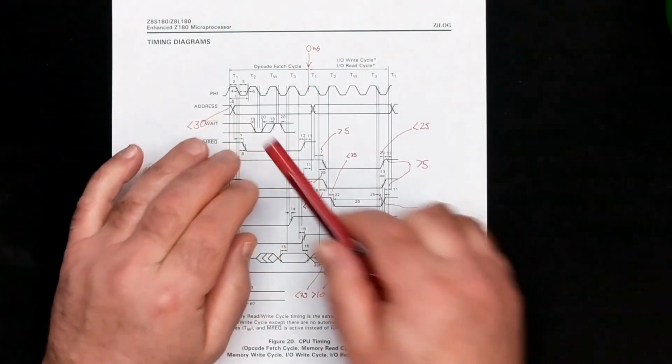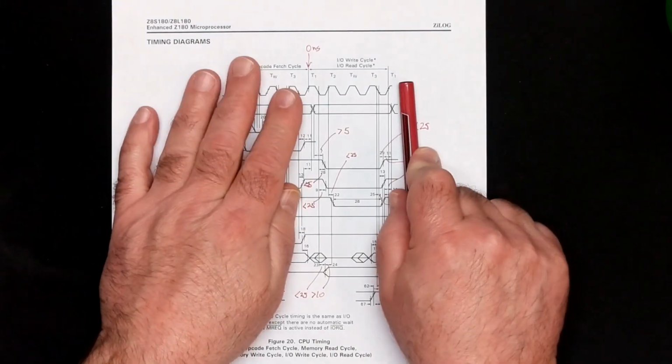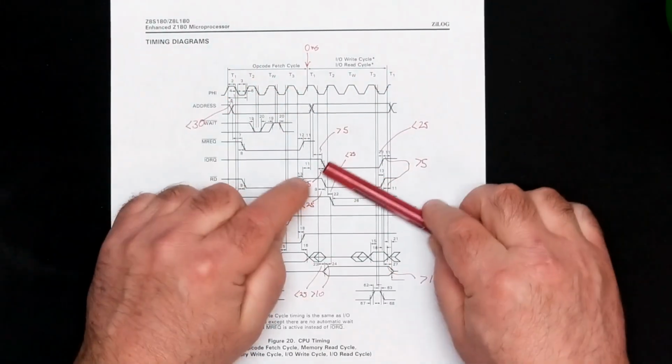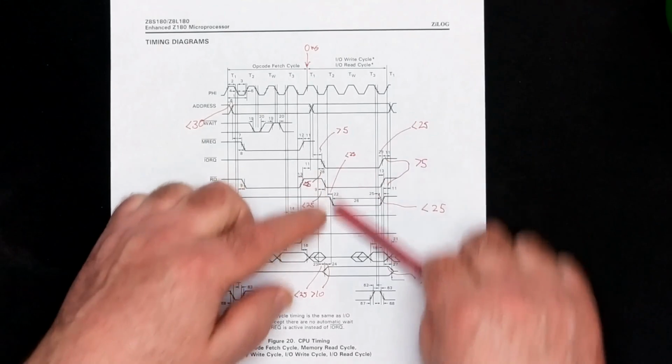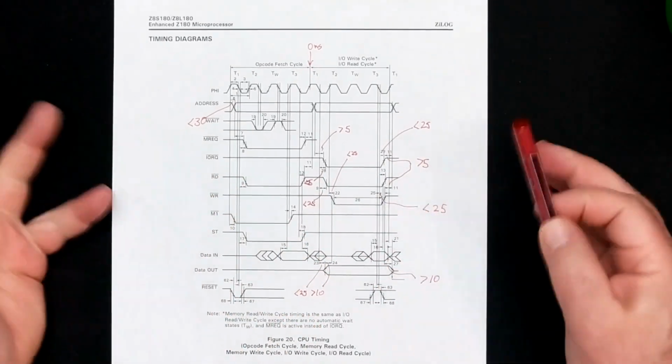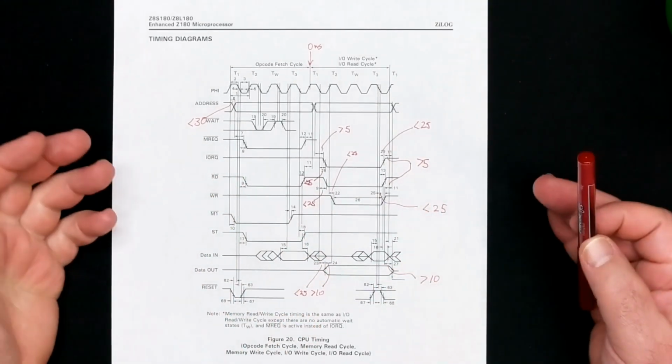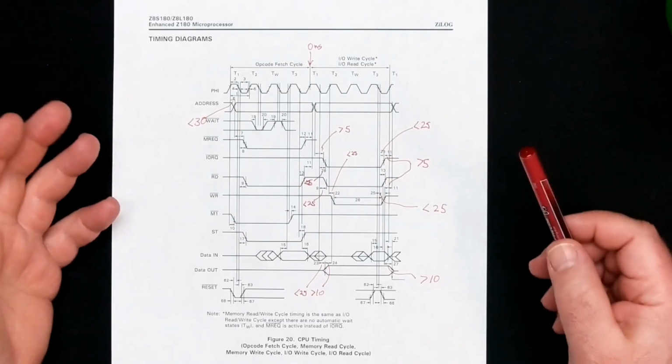Today's topic is: if you have a system that's documented in this manner with a waveform diagram, and they give you all these times, this happens here and that happens there, what's a reasonable way to do this? Hopefully what I have to show you today is a reasonable way to do this.